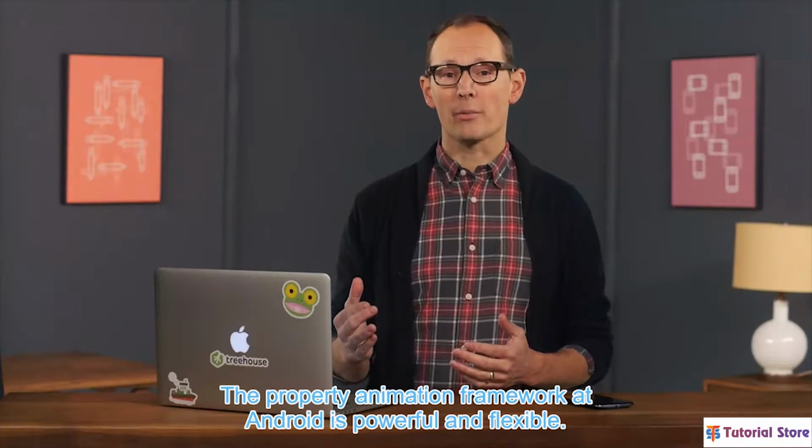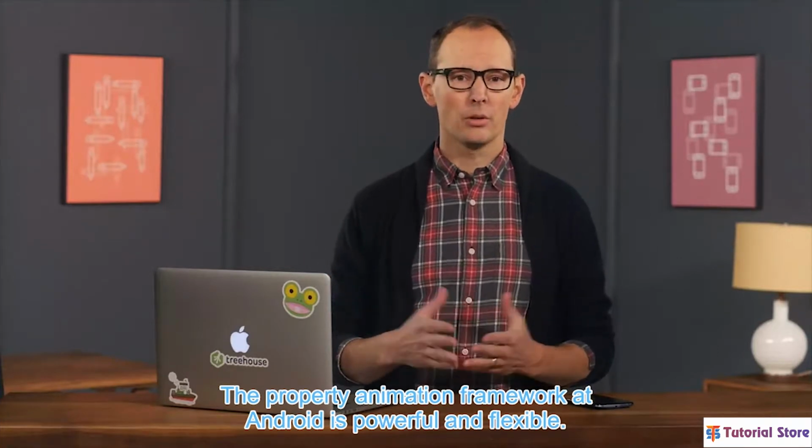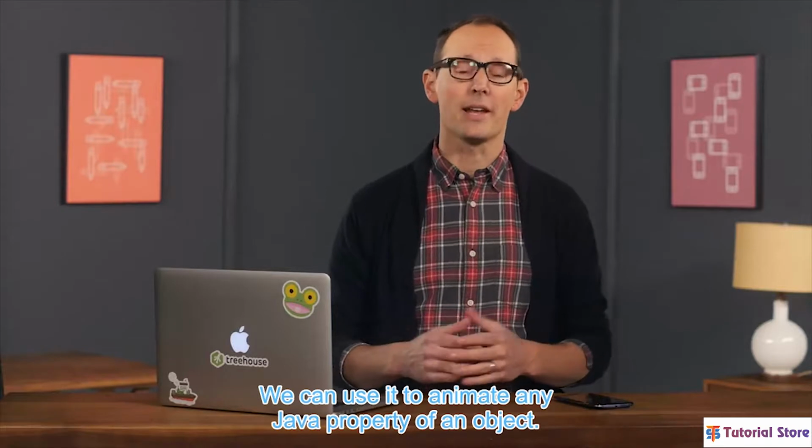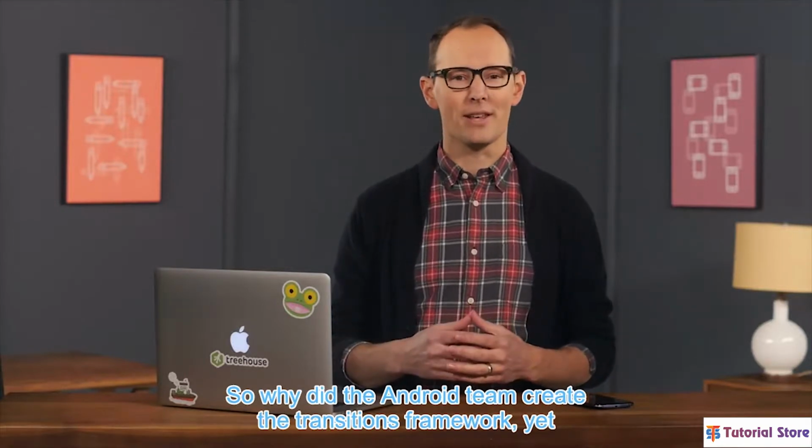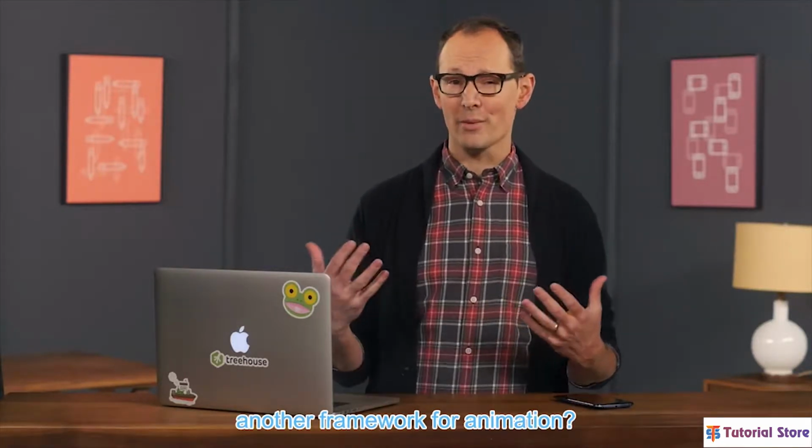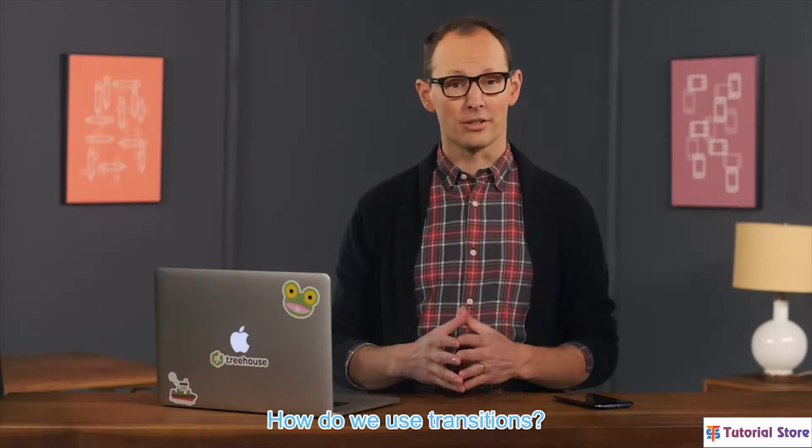The property animation framework in Android is powerful and flexible. We can use it to animate any Java property of an object. So why did the Android team create the Transitions framework, yet another framework for animation? How do we use transitions?